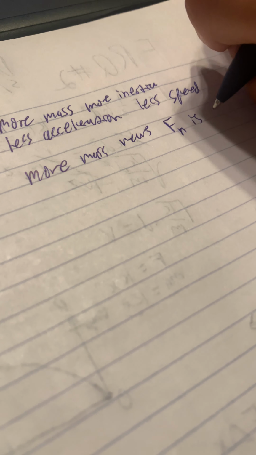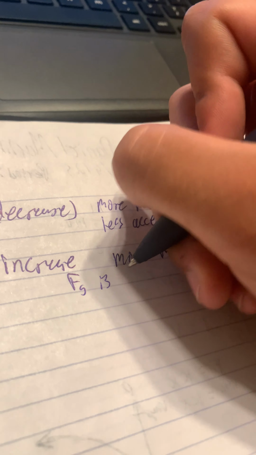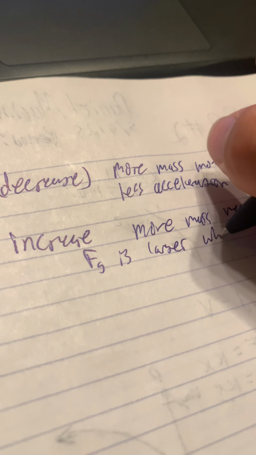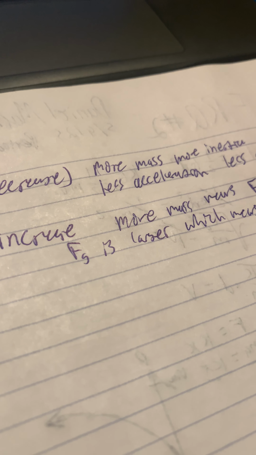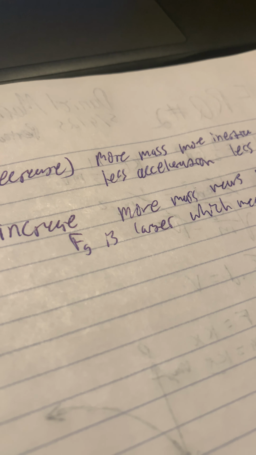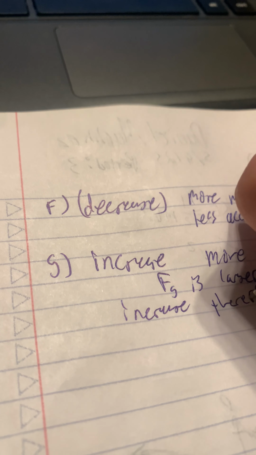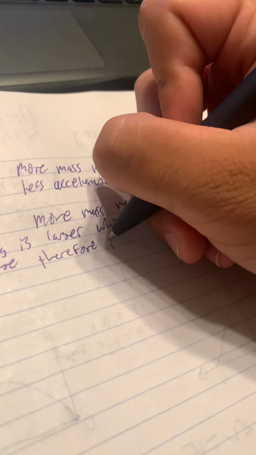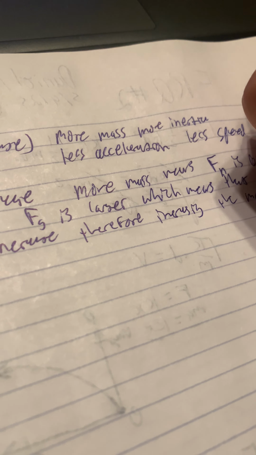Fn is bigger because the force of gravity is larger, which means that the frictional force would increase, therefore increasing the magnitude of a.